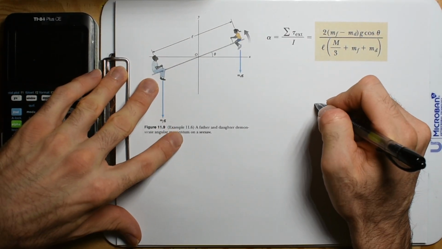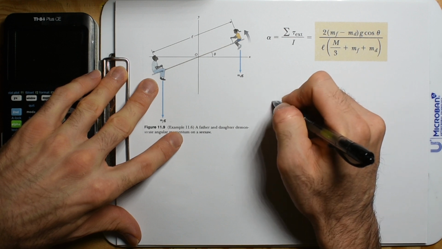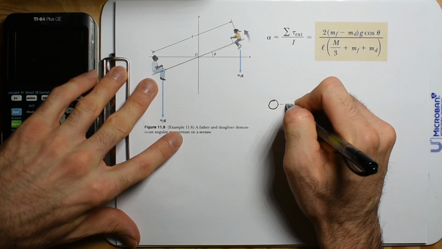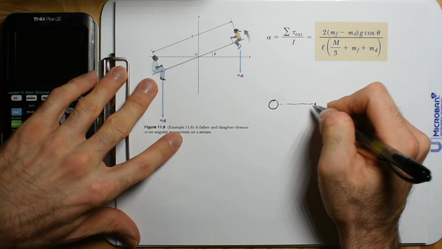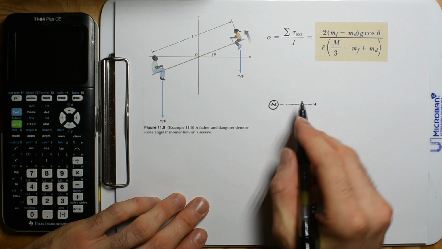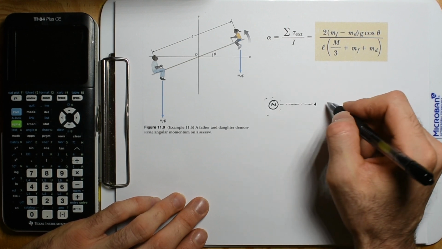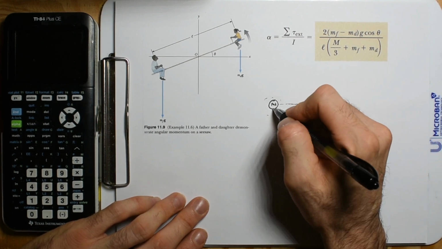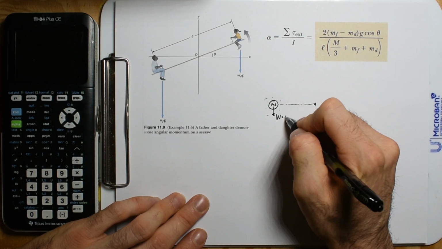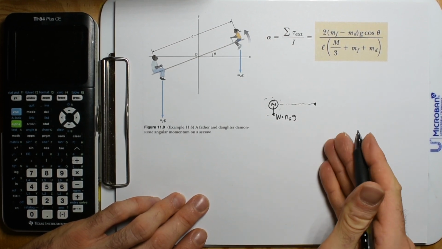So now I'm going to maybe use circles. Here's a string, and here's the mass of the father. In this situation, if we just have air and space, the father is going to have a weight, a force down, of mass of the father times g, mg.